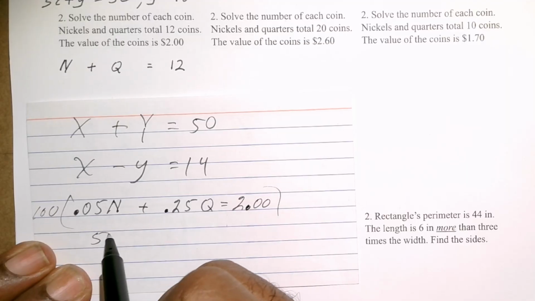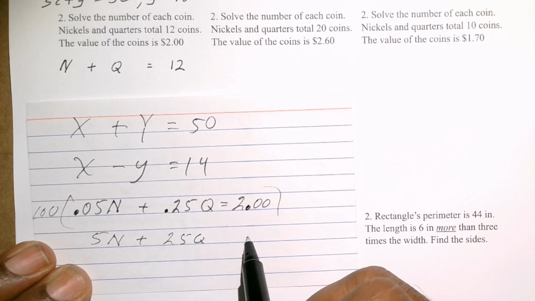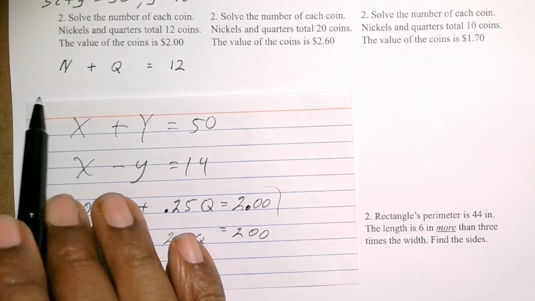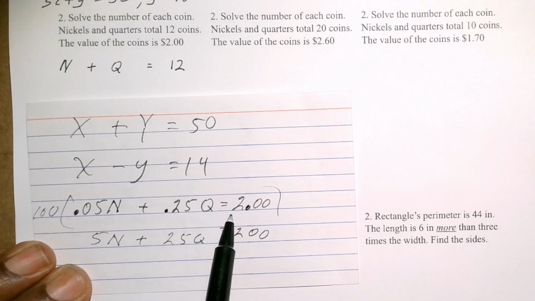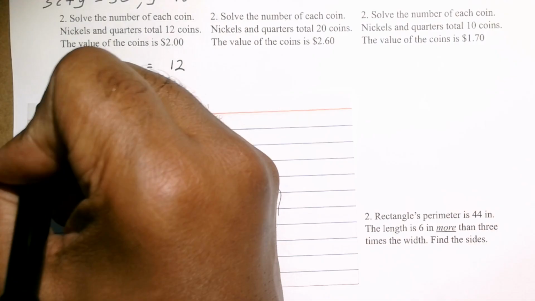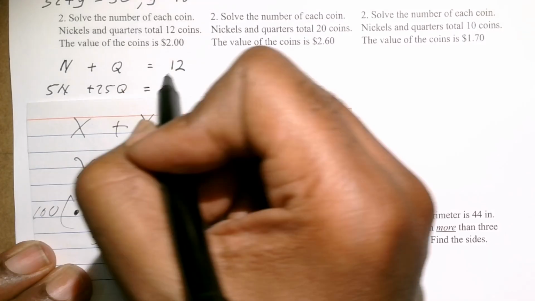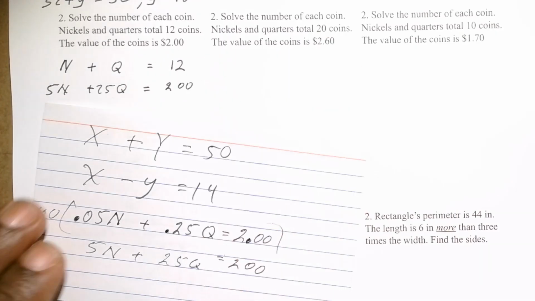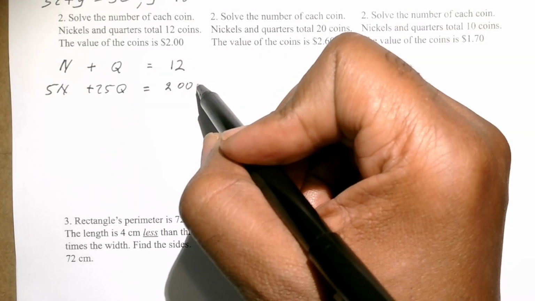It becomes a 5n plus a 25q and a 200. So I'm going to use this instead of the original 0.05n, 0.25q, and the 2.00. So 5n plus 25q equals 200. Okay, and that's my system. This is for the count of coins, and this is for the value of coins.